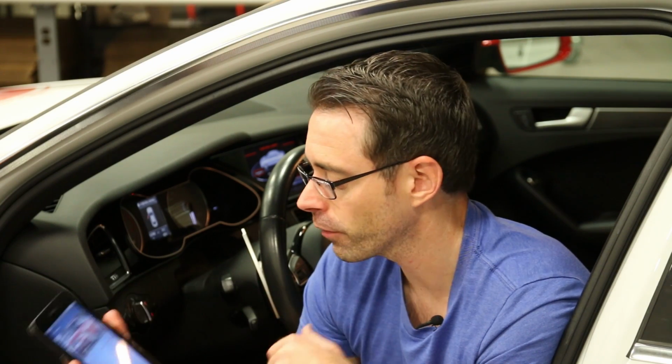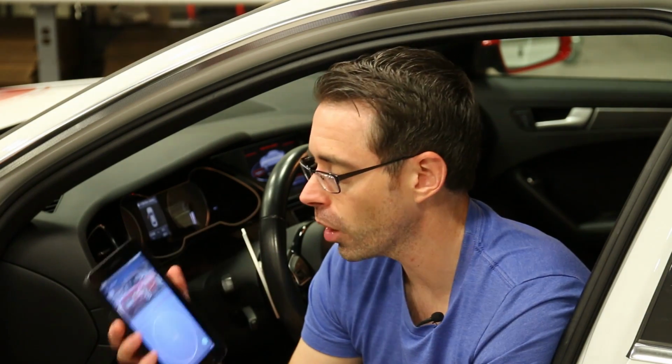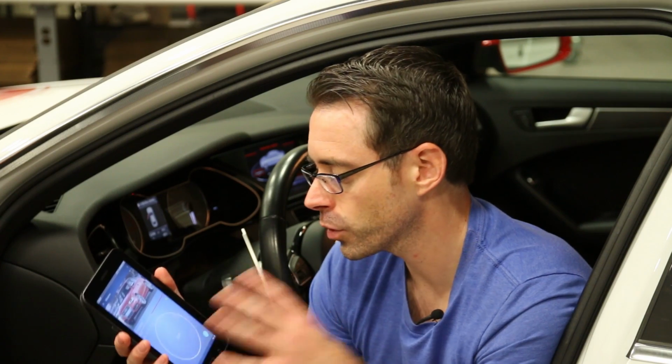We are going to be using OBDeleven, an Android-based scan tool. If you're not familiar with this, I'll link to it in the description below where you can check it out. But essentially, this is a device that will allow us to do coding through the control modules of the vehicle.